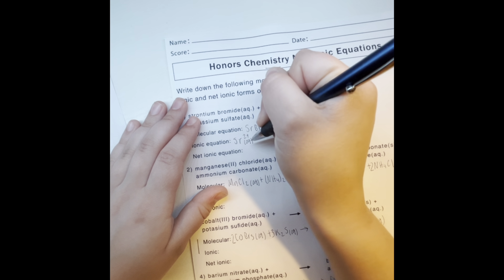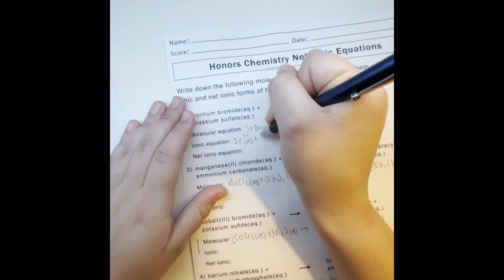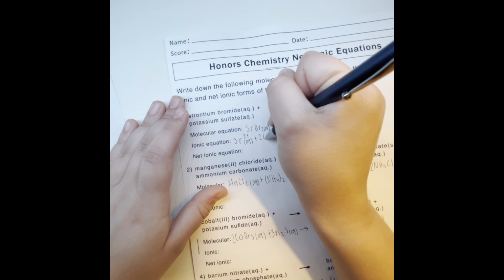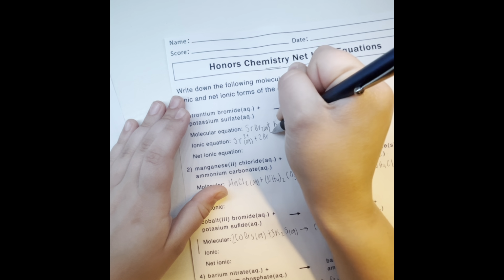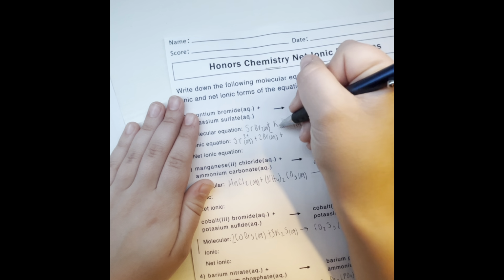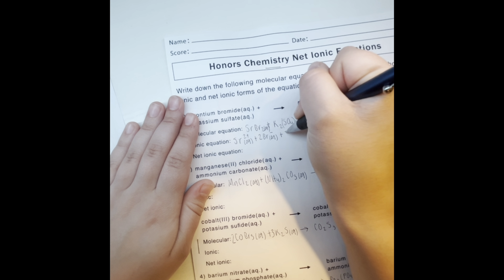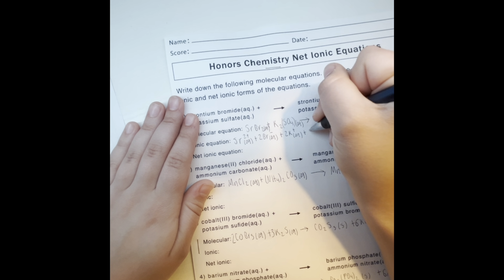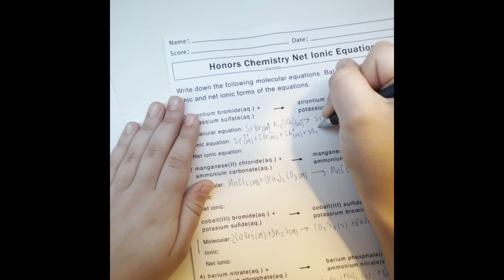Then we have bromine, 2Br with a minus charge, also aqueous. Then let's get to our K2: 2K with a plus charge, aqueous, plus SO4 with the 2 minus charge, also aqueous.